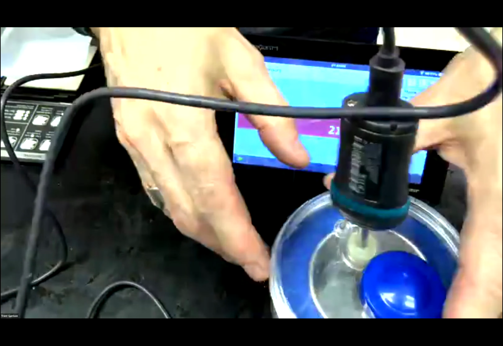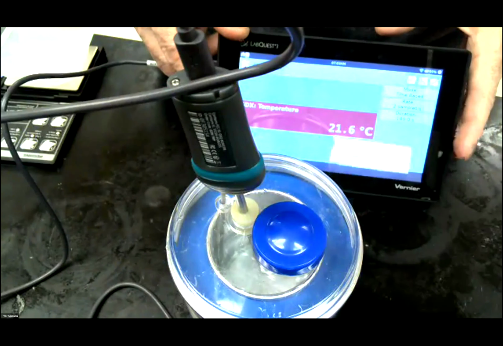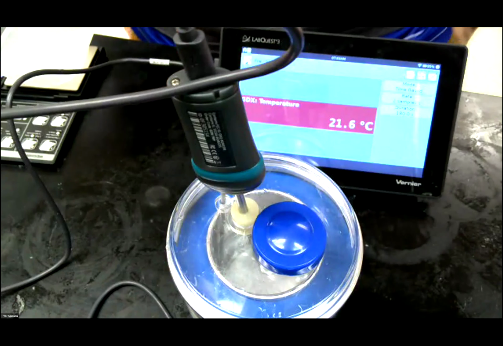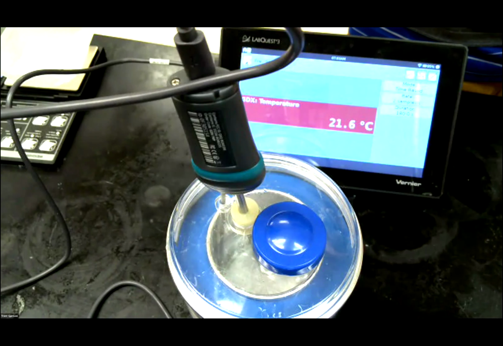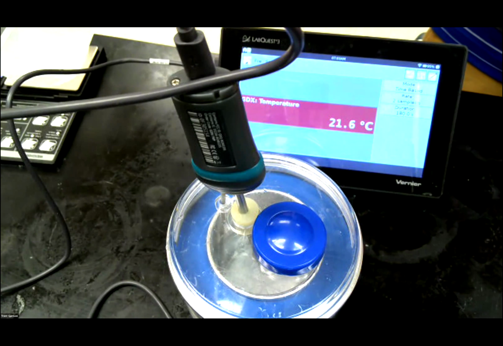So here, let me move you out of the way. Right over here. There we go. And let's see about getting that. There we go, that glare is off. So 21.6. Looks like that's going to be my stabilizing starting temperature for this third reaction. It doesn't seem to be changing.